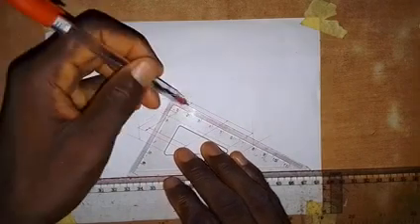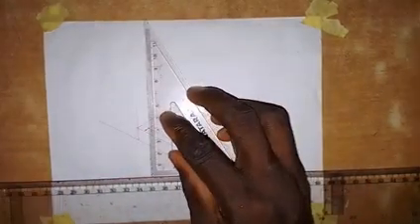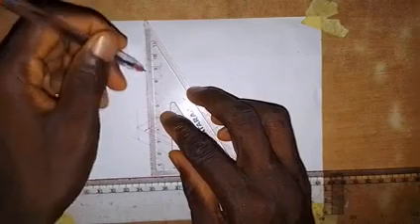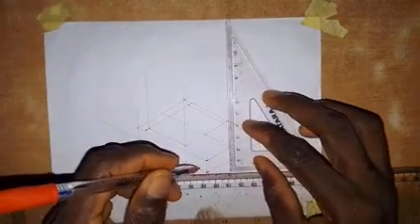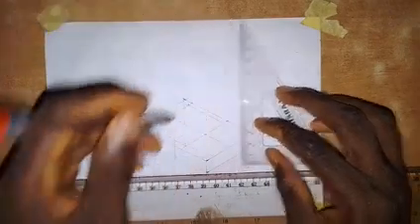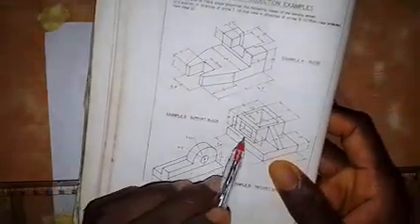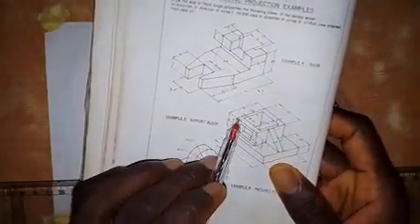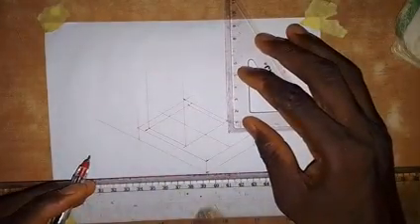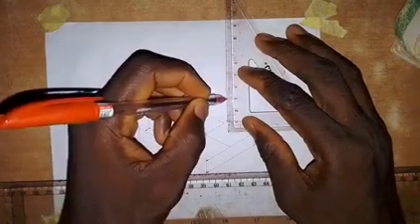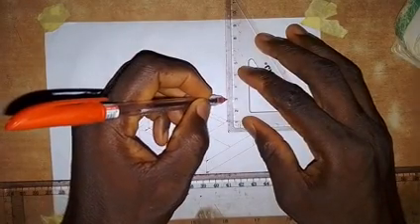So we transfer it to this point. At this point we are going to erect a vertical line. Here also we erect a vertical line, and at this point we erect a vertical line. The height of this, from here to here, is 18 millimeters. So we take 18 millimeters.